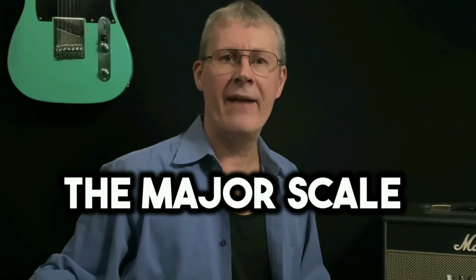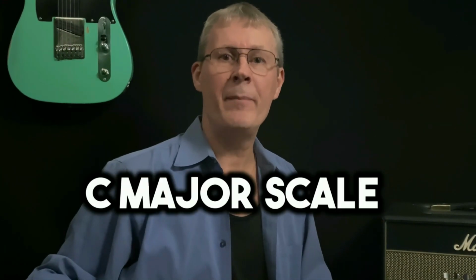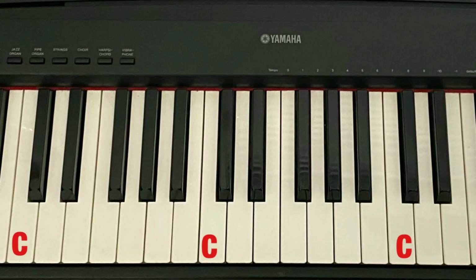The first thing we want to talk about is the major scale. Everything in music starts with the major scale. We want to start with the C major scale because the key of C has no sharps or flats. That would be like looking at all the white keys on a piano, which are all in the key of C major. The black keys are your sharps and flats.